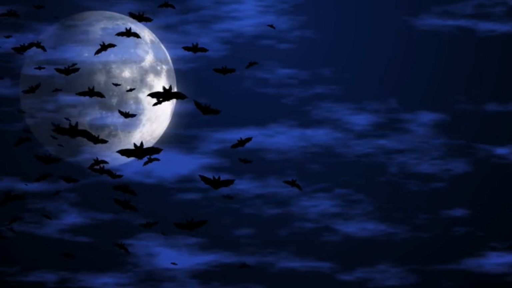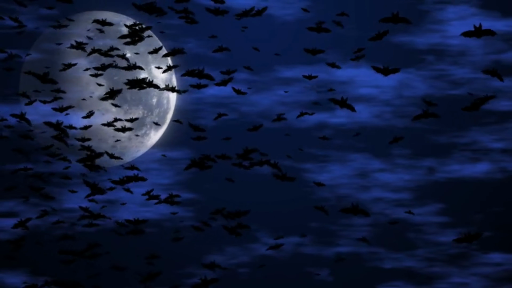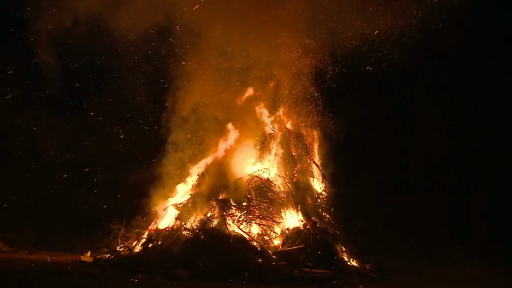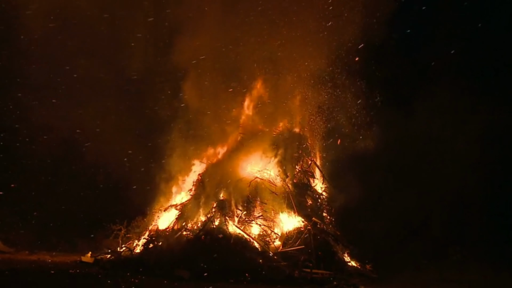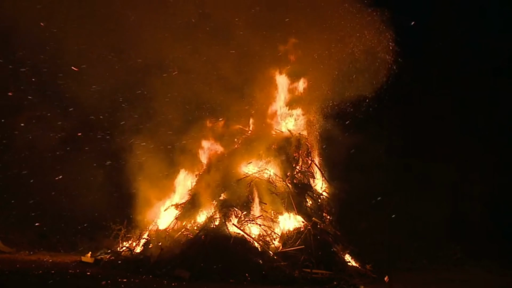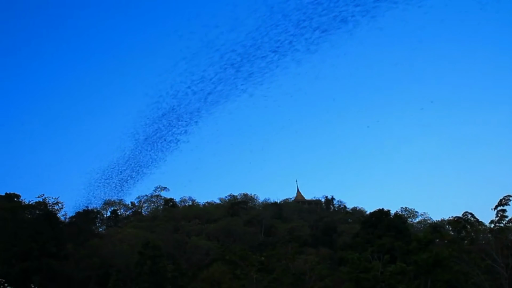Bats were likely present at the earliest proto-Halloween celebrations, not just symbolically, but literally. As part of Samhain, Celts lit large bonfires, which attracted insects, which in turn attracted bats. Soon spotting bats became connected with the festival.